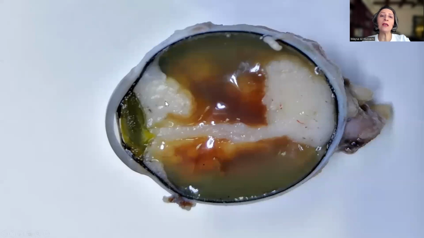Now, grossly, it's very important to know that we have to obtain a section called the pupillary optic nerve section, which is in the middle really of the globe, because this is usually the one that contains the most informative details that we need to report whenever we encounter retinoblastoma. And this is a very low power scanning power magnification of the tumor, exactly similar to the previous one.